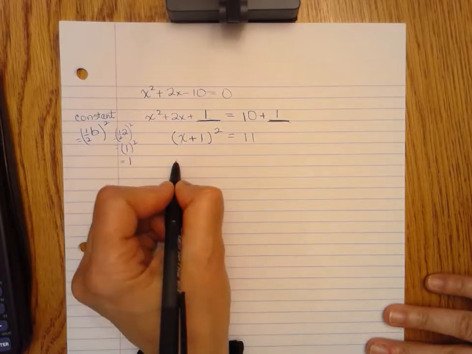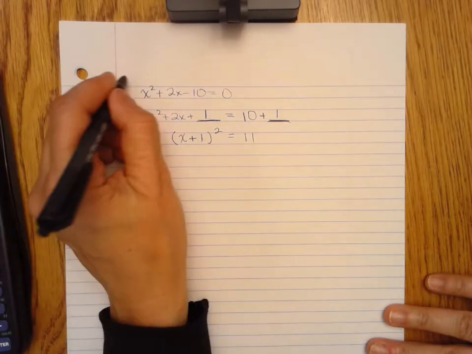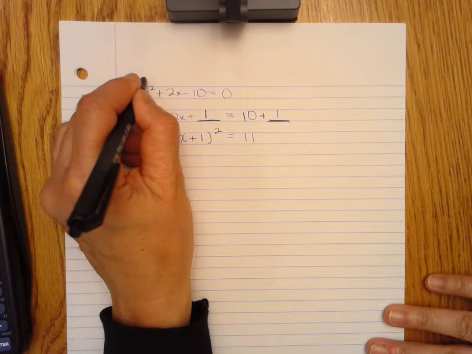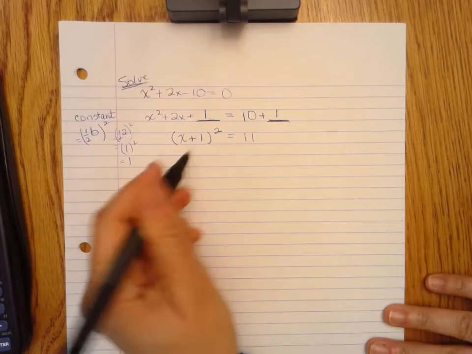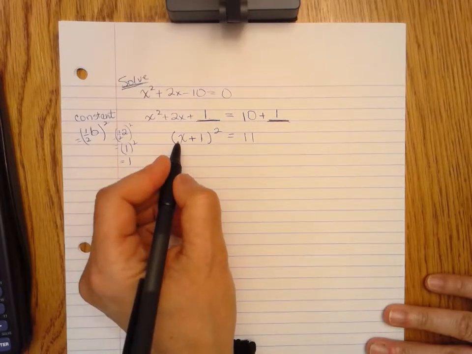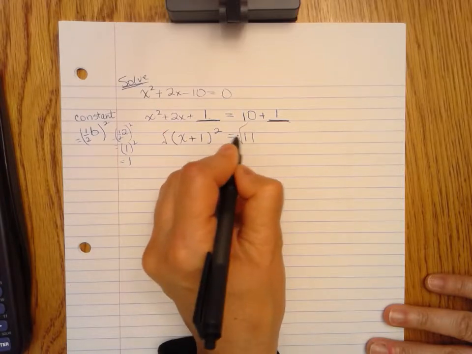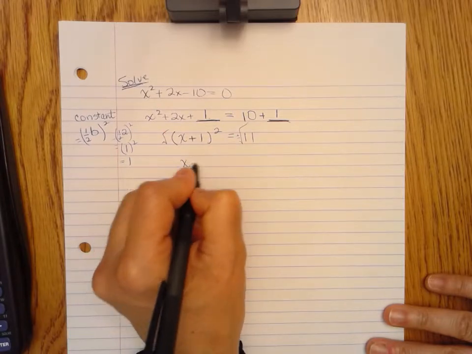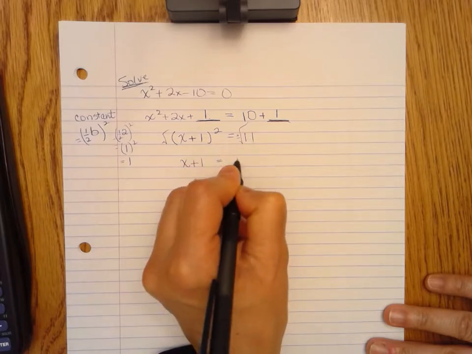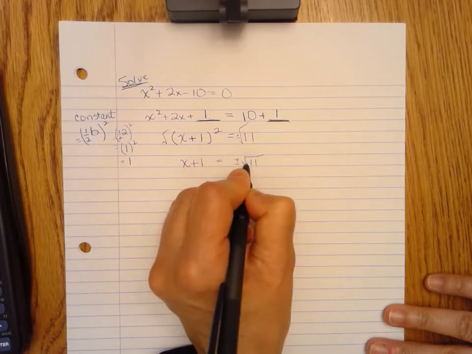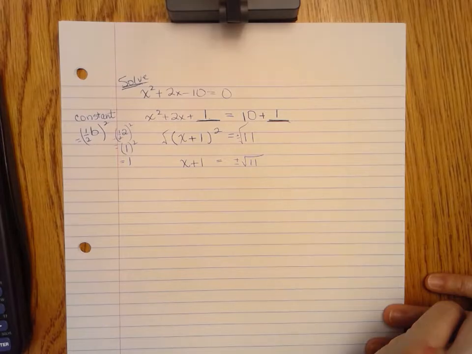Take the square root of both sides, because, I mean, that was our point to solve this. Right? Take the square root of both sides. The left-hand side, I'll just go like this. Plus minus x plus 1 equals positive and negative radical 11. I can't simplify radical 11.